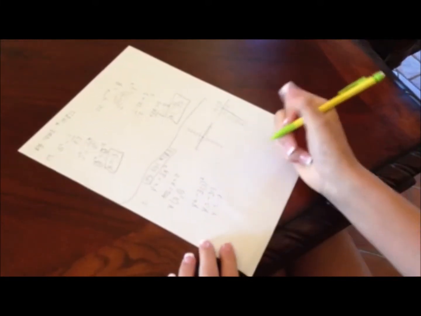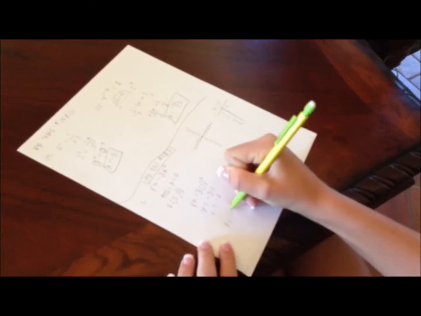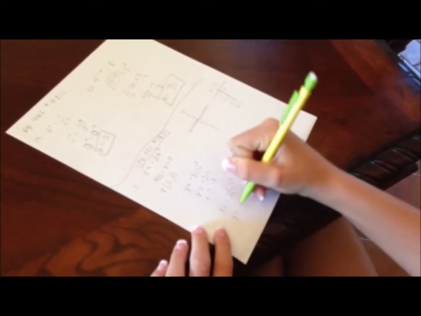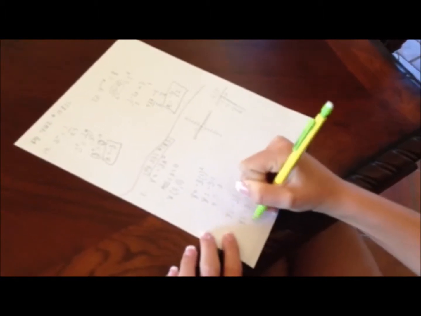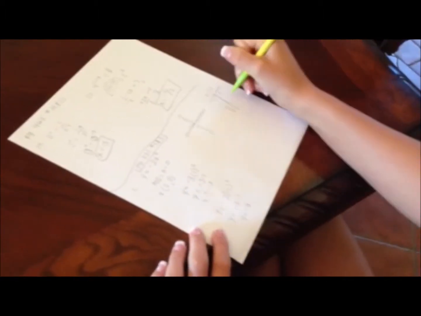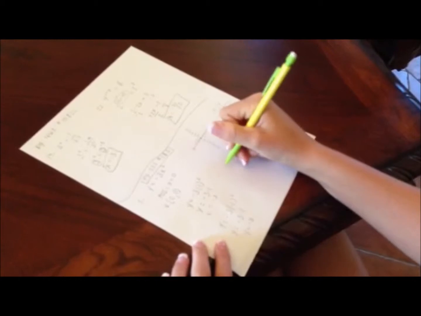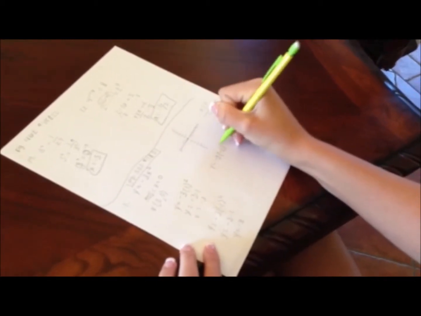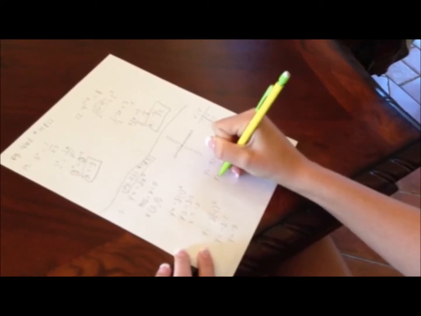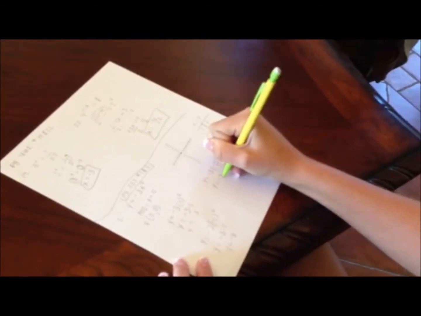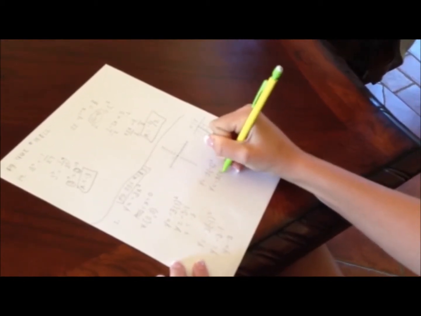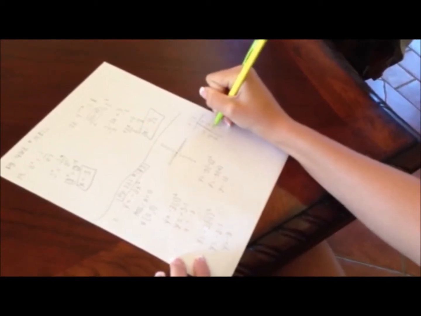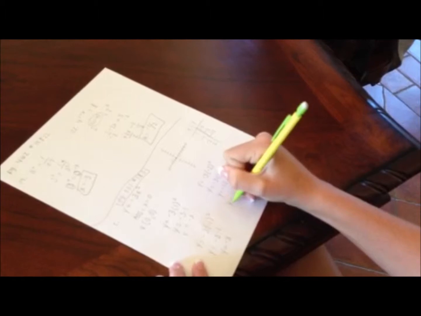Now let's do negative 1. y equals negative 3 times negative 1 squared. So y equals negative 3 times 1. y equals negative 3 again. Okay, let's do negative 2. y equals negative 3 times negative 2 squared. y equals negative 3 times 4. y equals negative 12. Now let's do positive 2.